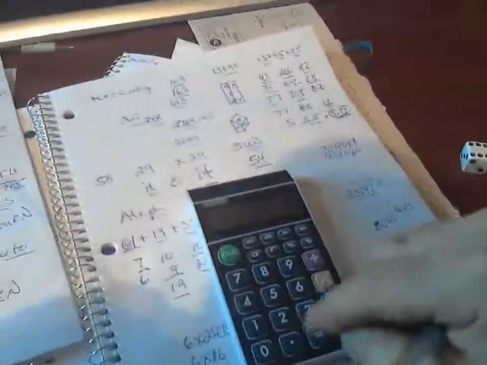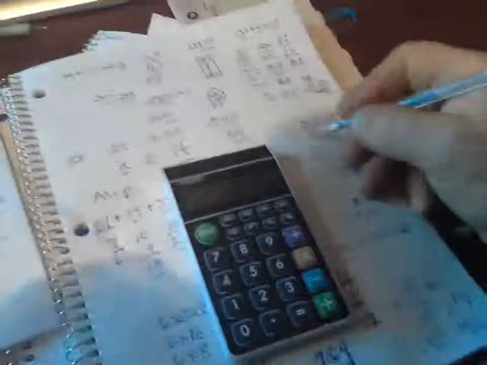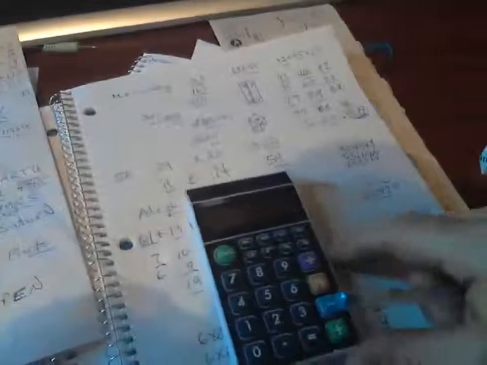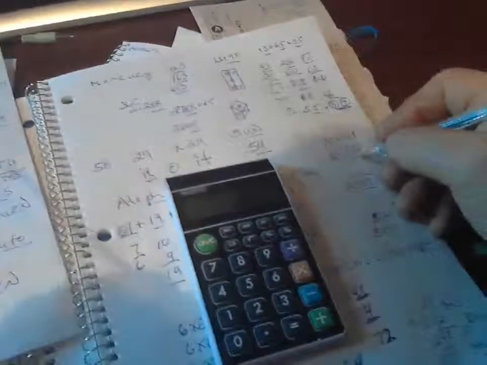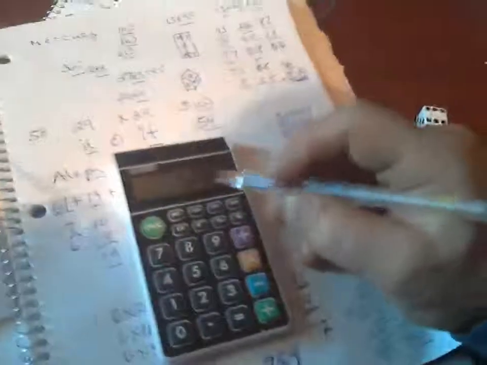Now I'm going to take 25,920 and divide it by 4, which equals 6480 times 4. Now I'm going to take 25,920 and make a prayer, divided by 3, which equals 8640 times 3. Now I'm going to take 25,920 and divide it by 2, and it equals 12,960.